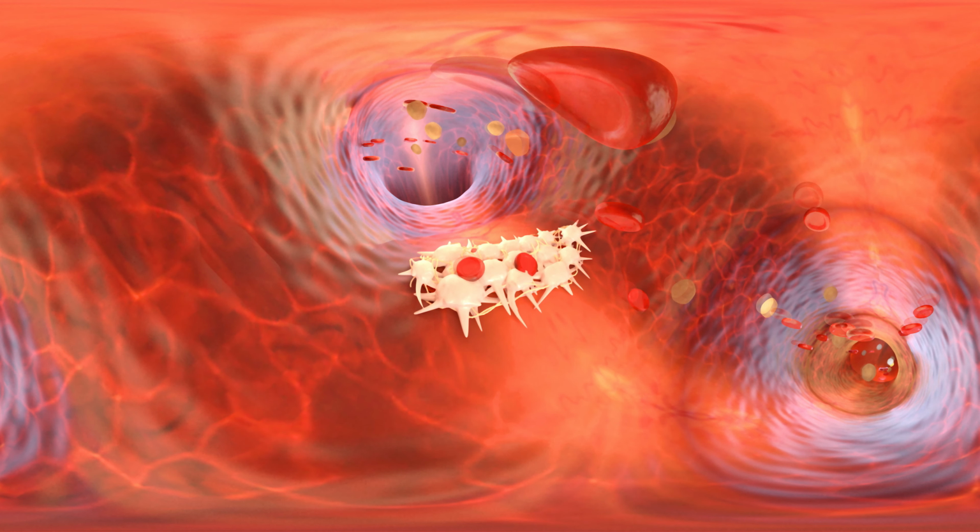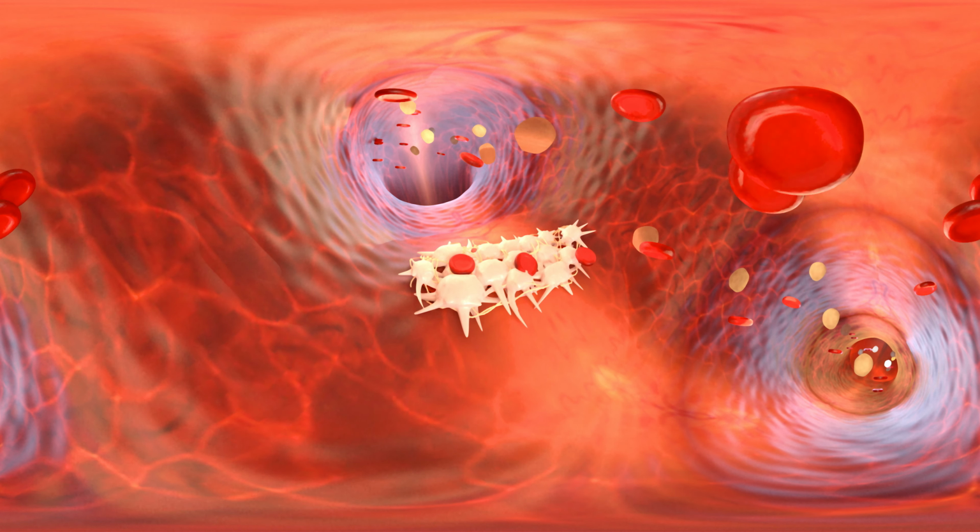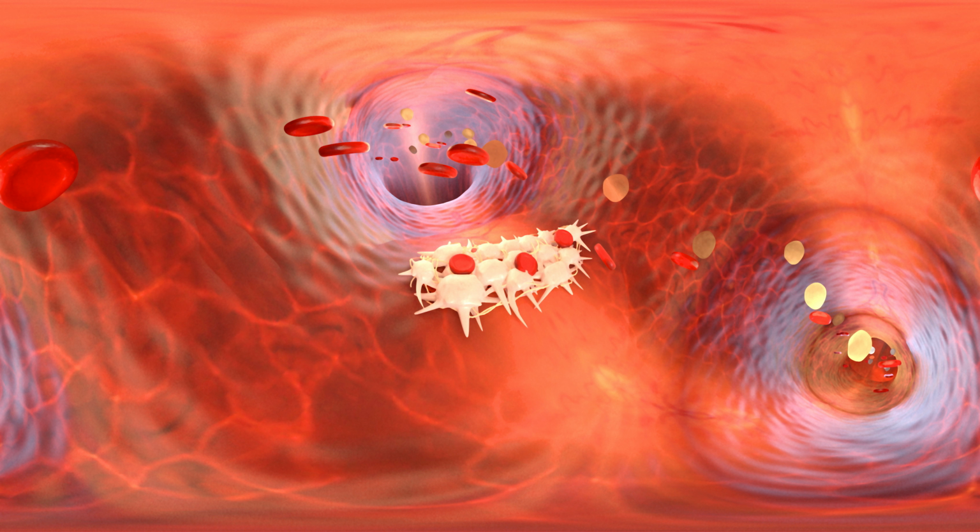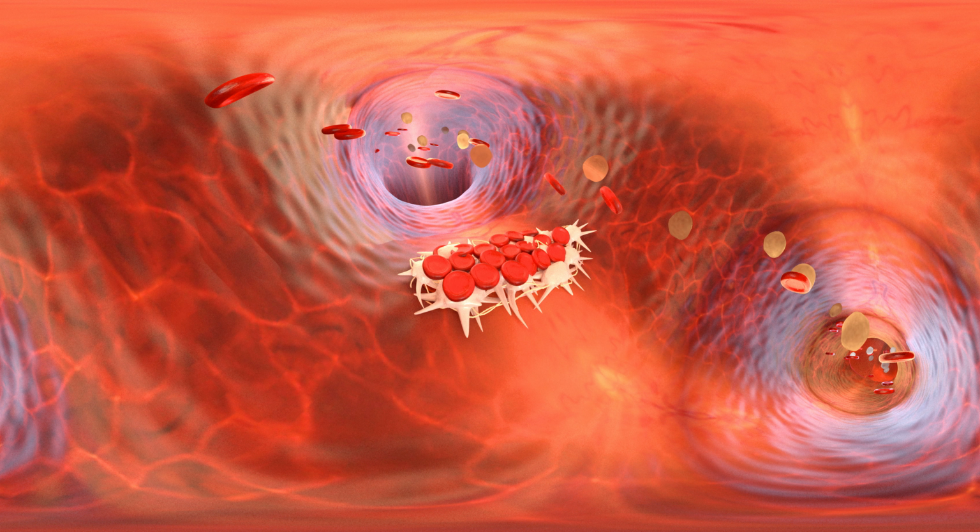The RBCs get caught and remain entangled. These RBCs and fibrin threads together form the blood clot. This clot manages to plug the gap in the ruptured artery and thus prevents further blood loss.